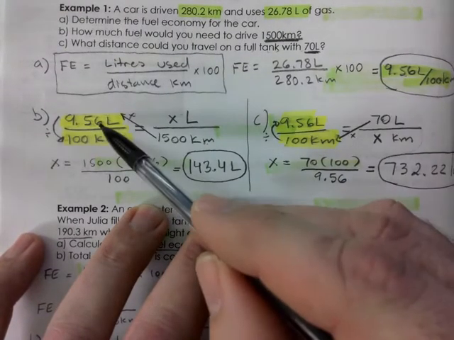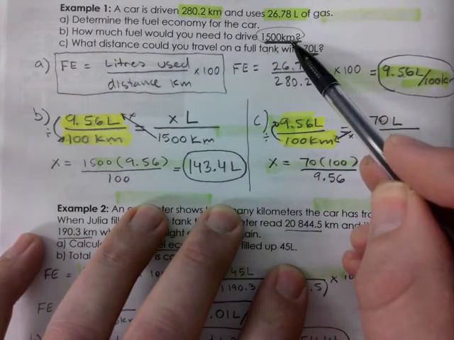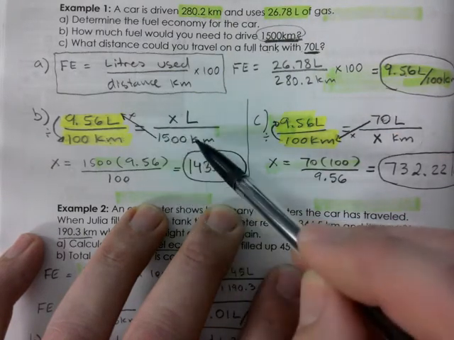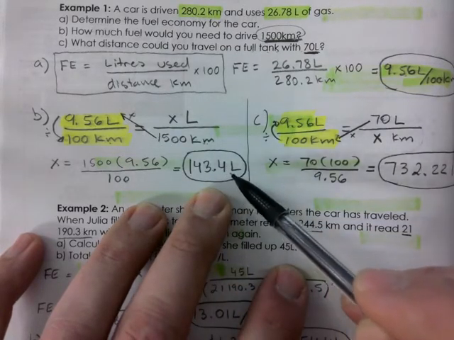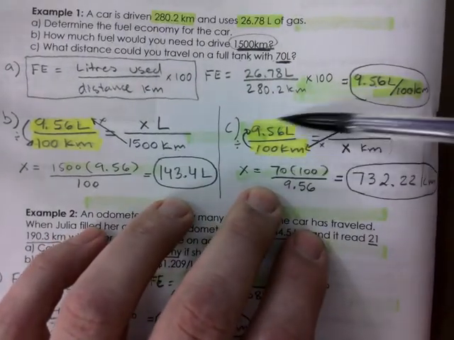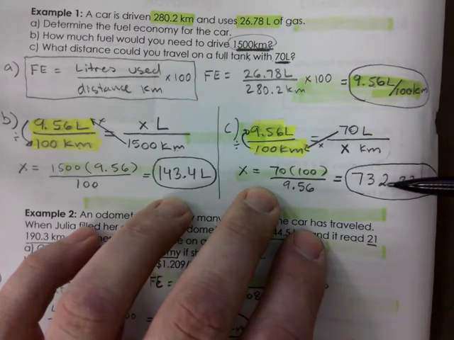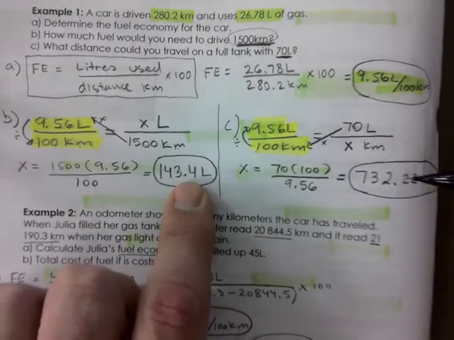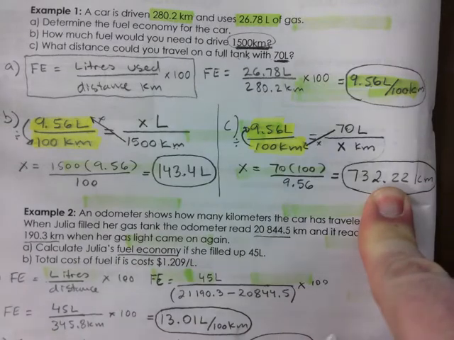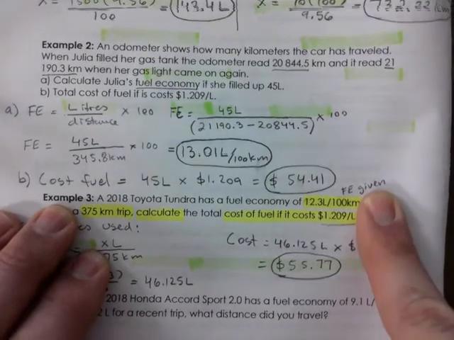So here we go. I use that fuel economy and they gave me the distance that this car traveled, right? And I put the distance with the kilometers on the other side, cross multiply and divide, to figure out how many liters I would need for this trip. Alternatively, you can use the fuel economy to figure out on a full tank of 70 liters, how far could you drive, right? So it works both ways. You can find how many liters you need for a distance, or you can find out the distance you drive with a certain amount of liters, okay? It works both ways.